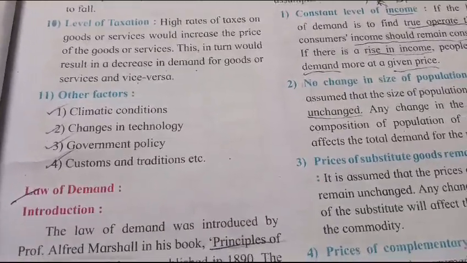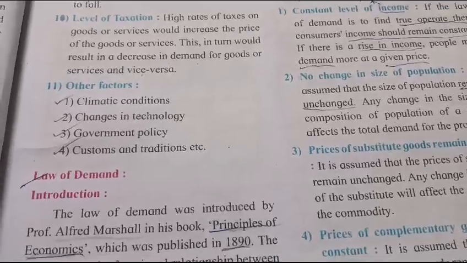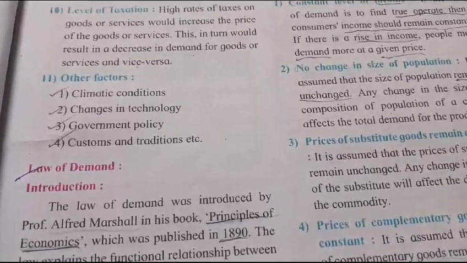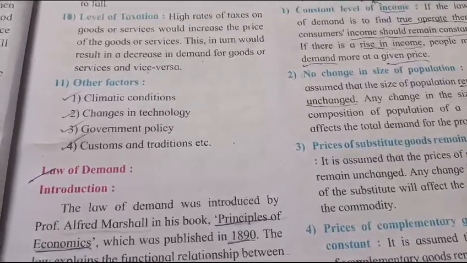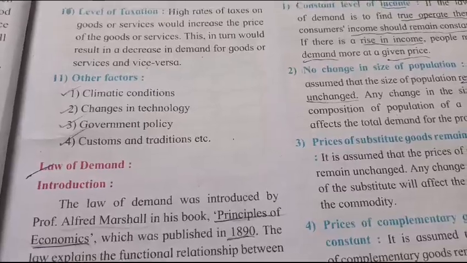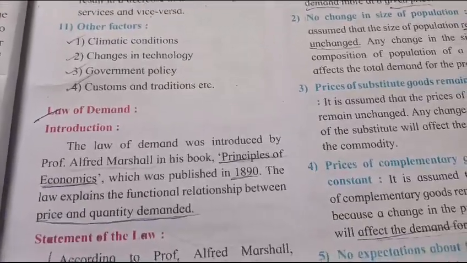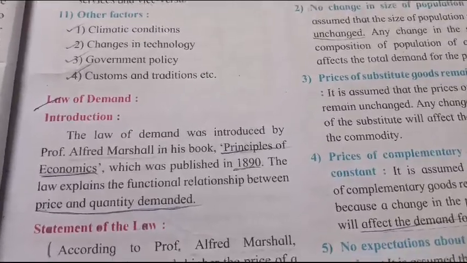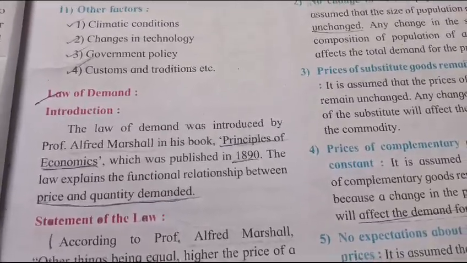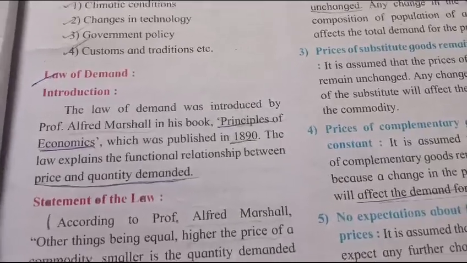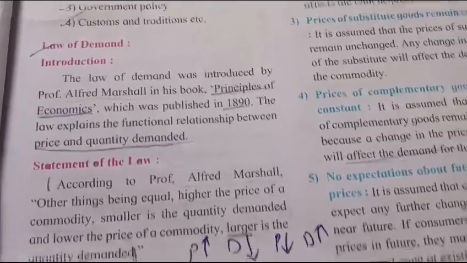Tenth, level of taxation. High rates of taxes on goods or services would increase the price of the goods or services. This in turn would result in a decrease in demand for goods or services and vice versa. Eleventh, other factors. First, climatic conditions. Second, changes in technology. Third, government policy. Fourth, customs and traditions, etc.